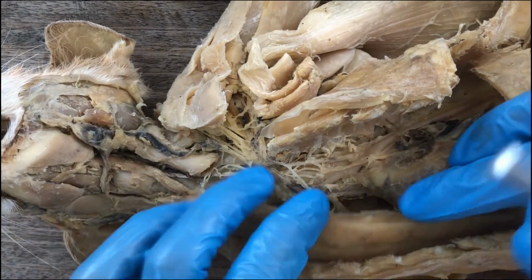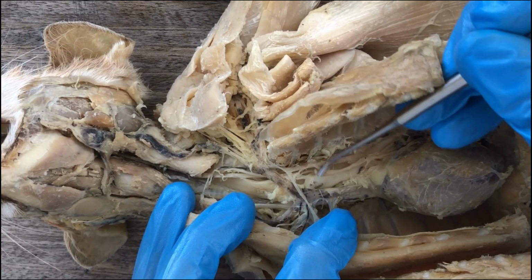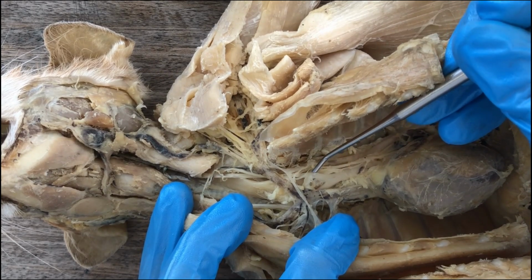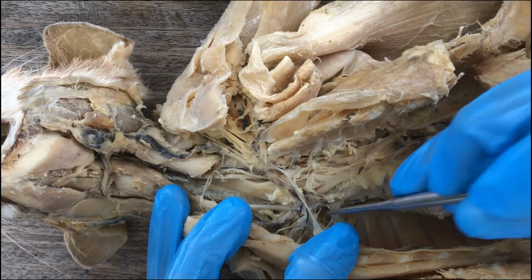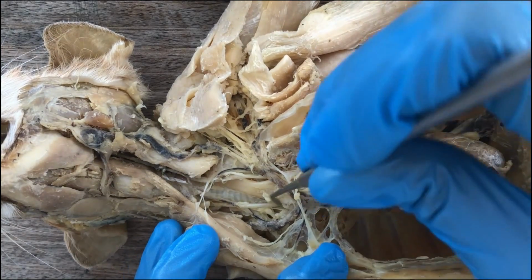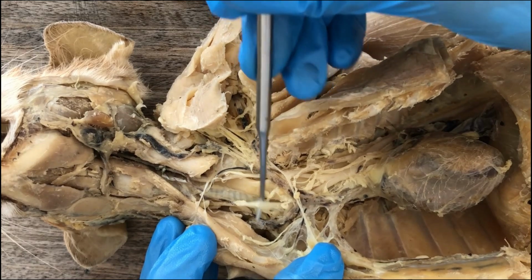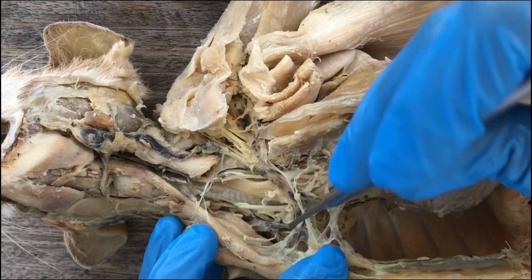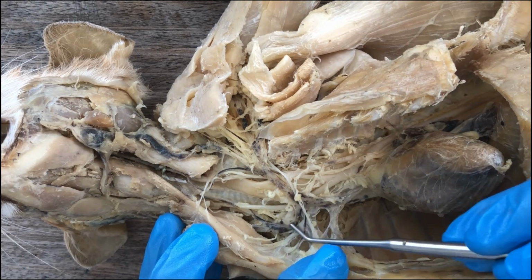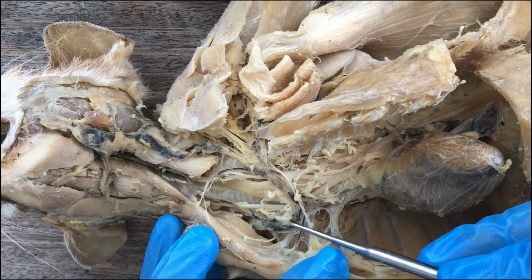So we won't need to follow it anymore, but let's follow the common carotids. So brachiocephalic, left common carotid, and then the brachiocephalic will split one more time to give rise to the right common carotid, and then the right subclavian artery.